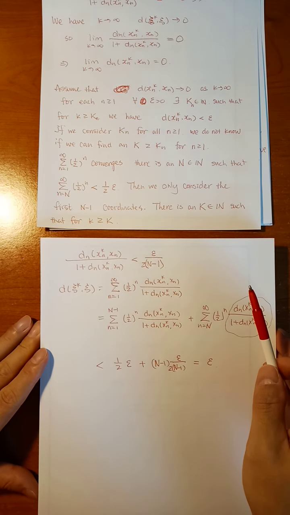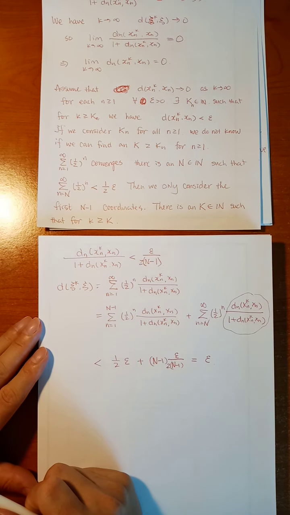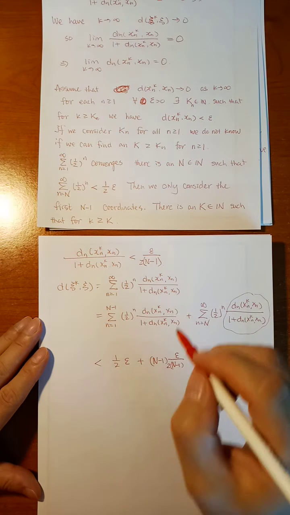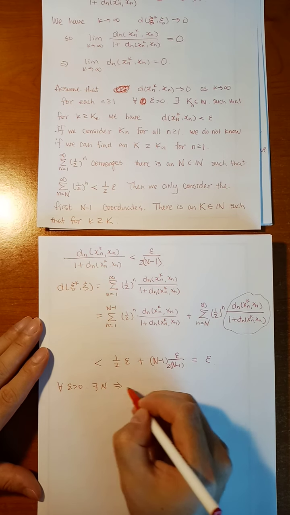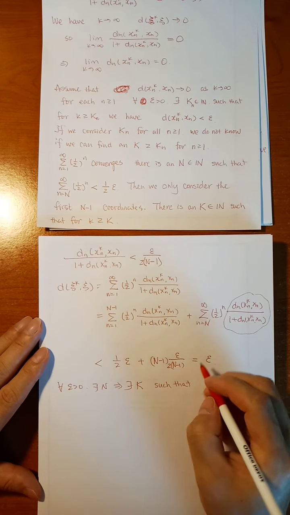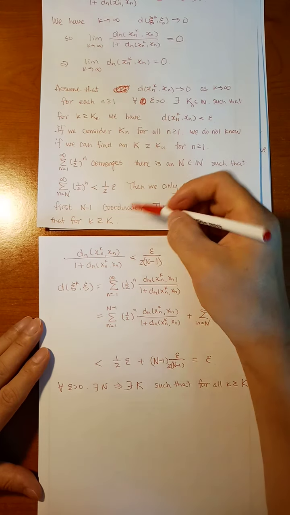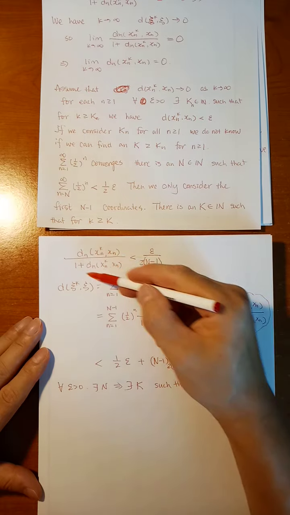Okay, so this just implies for each epsilon you have a capital N, so that whenever, let me see, not capital N, you have a capital K. Yeah, hold on a second. Yeah, you have capital K, my bad. For all epsilon greater than 0, there exists capital K such that for all k greater than or equal to capital K, you have this inequality.